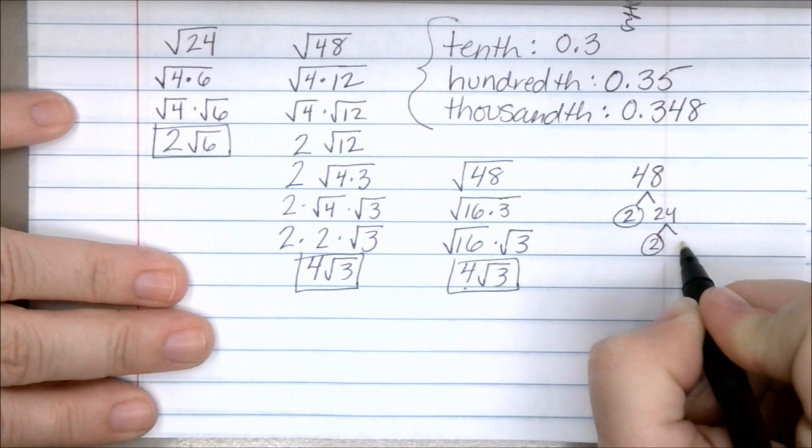Okay, so 72. I know that is radical 4 times 18. Raise your hand if you did 4 times 18. Okay, I'm assuming the rest of you either did the tree or you did 9 times 8. I'm going to show you both of them. 4 times 18 gives me rad 4 times rad 18, and rad 4 we know is 2.